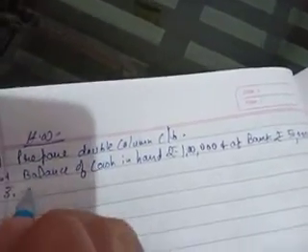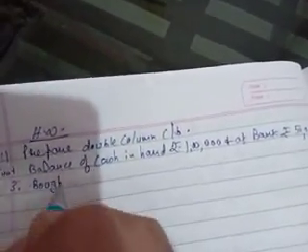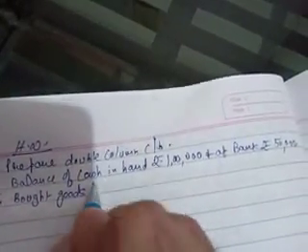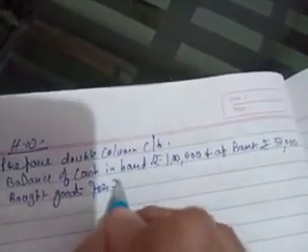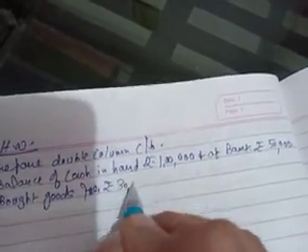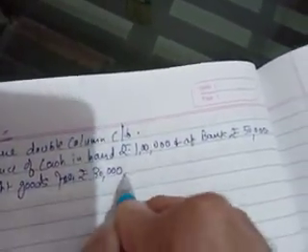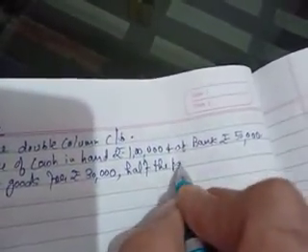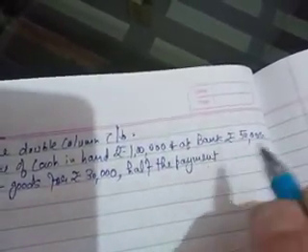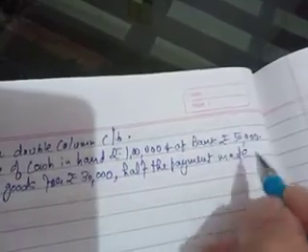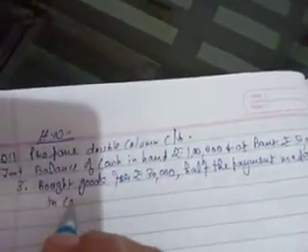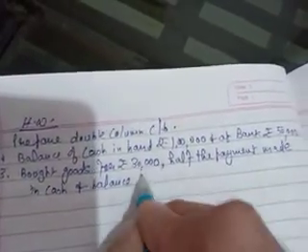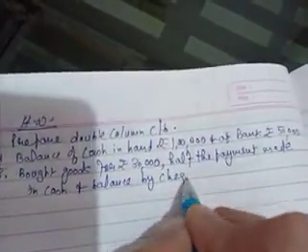June 3, bought goods for rupees 30,000, half the payment made in cash and balance by check.